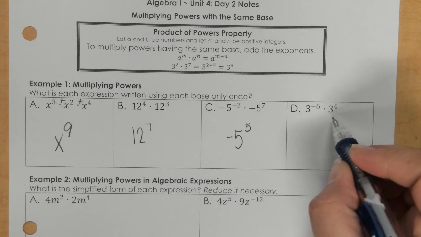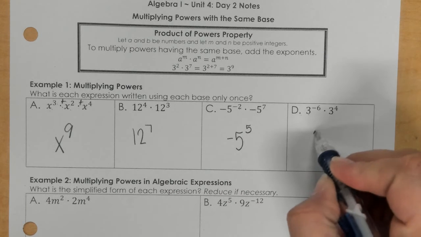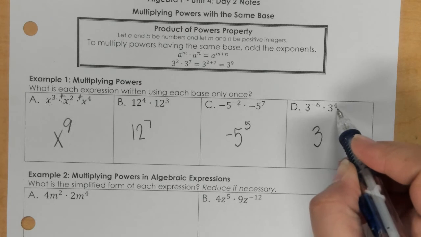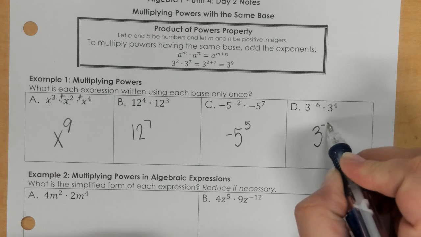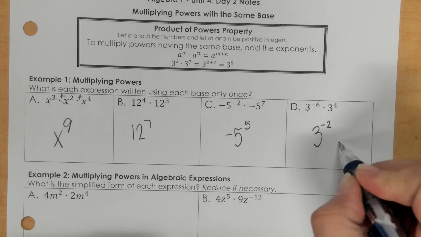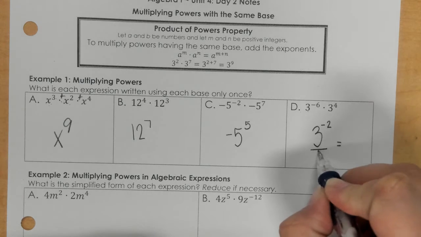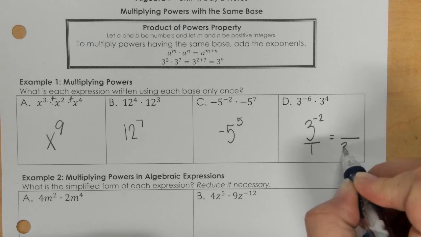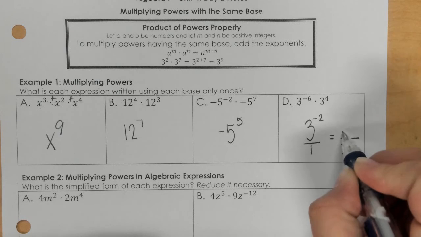For the last one in this section, we're going to do the 3's, rewrite that, and then negative 6 plus 4 would be a negative 2. But I can't have a negative exponent, so I put this over 1. I bring the negative exponent down and make it a positive, and then I put the 1 on the top.